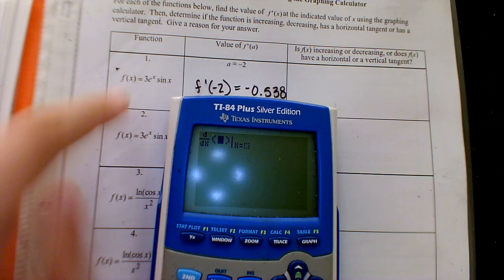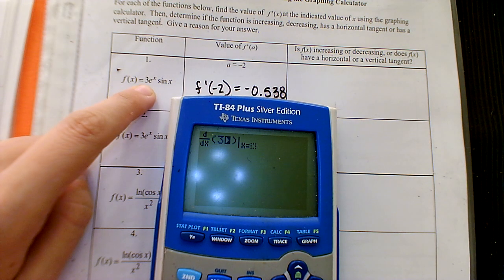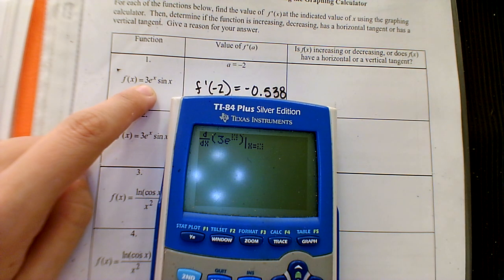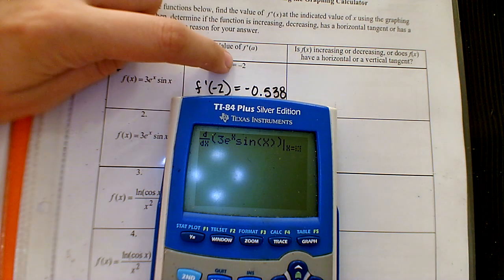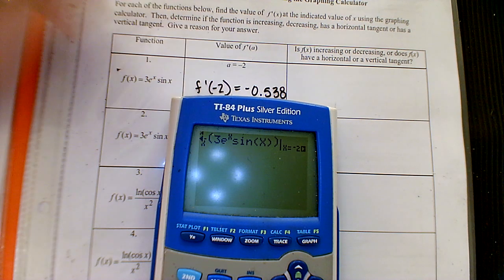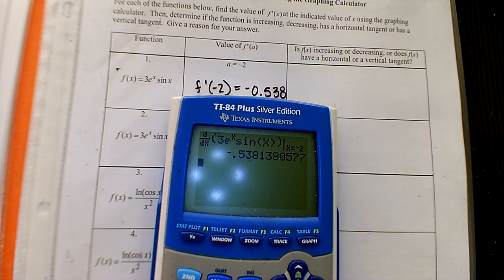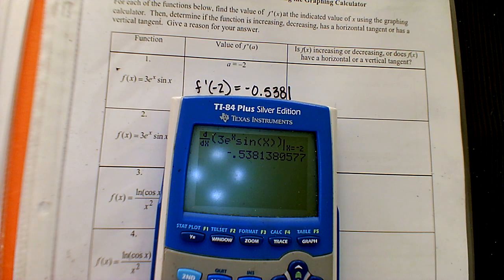The next box is the function. So just as an example, we'll do number 1 from yesterday, e to the x, 3e to the x times sine of x. Since we're working with trig, make sure you're in radian mode in this room. Okay, for those of you in physics, you're going to have to switch back and forth. And we specifically want to plug in -2 to find our derivative value. So from yesterday, we got -0.5381. Okay, we're going to round to 4 decimal places.